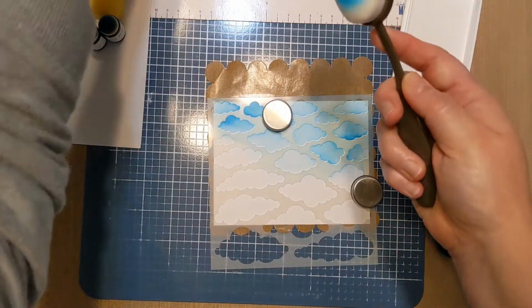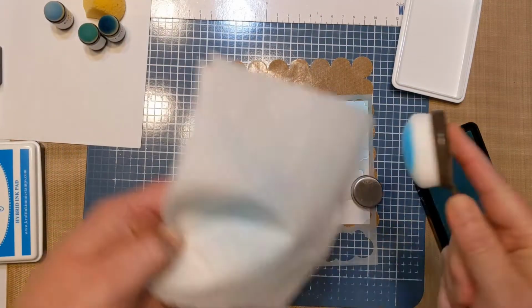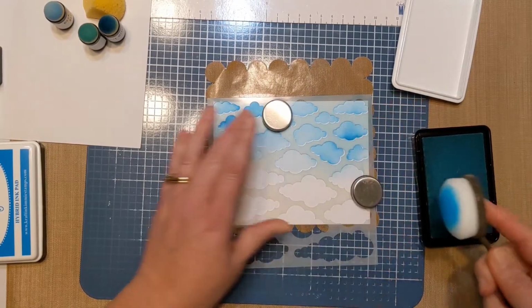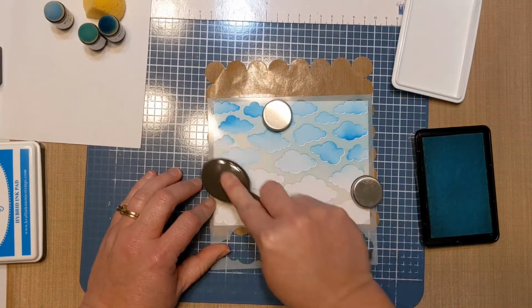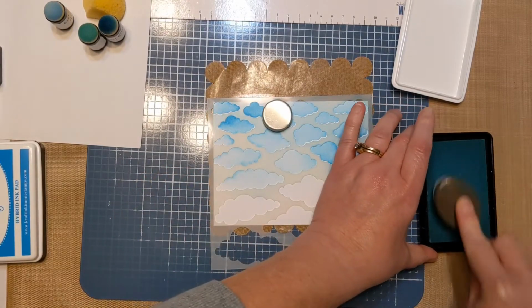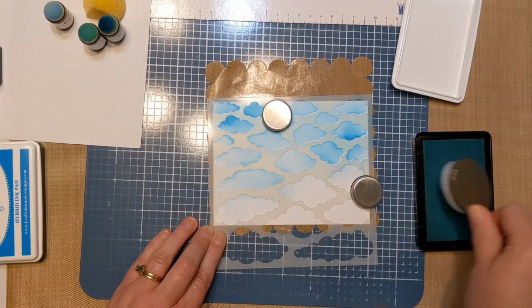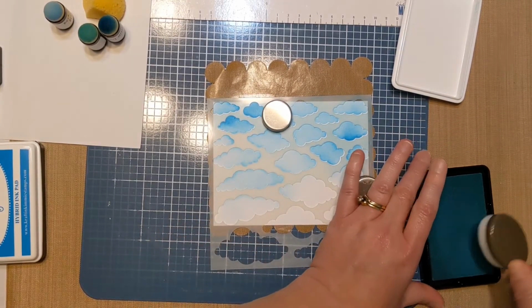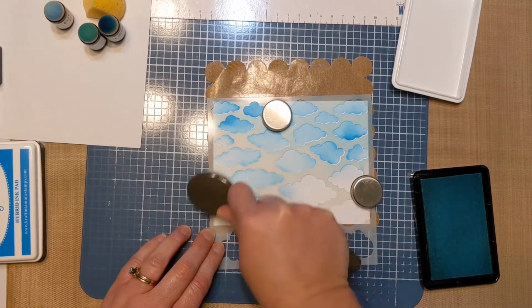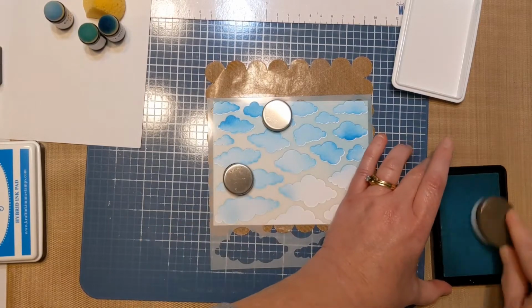I'm going to just wipe this brush off, get some of that ink off. But since it's still blue, I'm going to still use it. And also that might help blend it all so it looks more natural as it blends down there. I just love using stencils because it's so neat to see the design or pattern emerge.